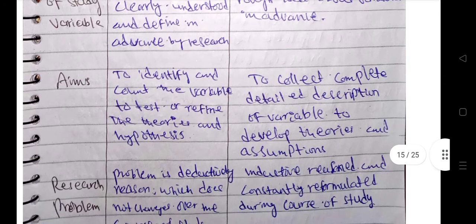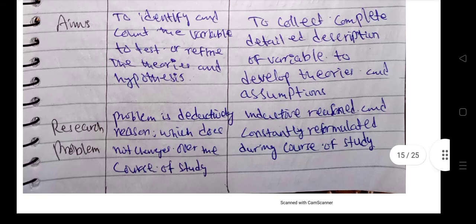As far as aim is concerned, quantitative research, its aim is to identify and count the variables, to test and define the theories and hypotheses, whereas in qualitative, to collect complete detailed description of variables, to develop theories and assumptions. As far as research problem is concerned, in quantitative research, the problem is deductively reasoned.